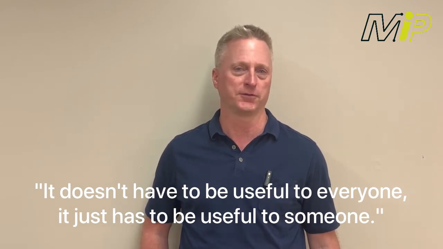That typically means it's got to be a process, a product, a device, something along those lines that has utility and usefulness. I don't think I've ever had a client come into my office wanting to patent something and I had to tell them it wasn't useful. It doesn't have to be useful to everyone, it just has to be useful to someone. So if you have an idea and it's useful to you, it's probably going to meet that first requirement. The usefulness requirement is the easiest hurdle to overcome when it comes to requirements for a patent.